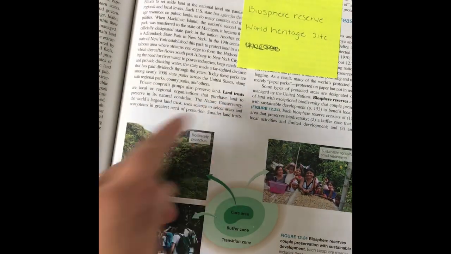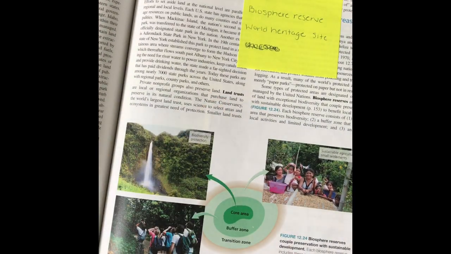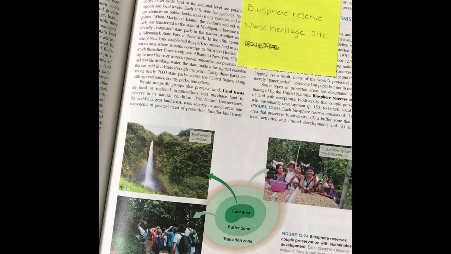There are things called land trusts, and land trusts are for an area that you would like to establish as a national park, but you can't. So private companies or nonprofits will actually buy the land and create a preserve. And that's cool. The biosphere reserves are managed by the United Nations, so these are international.